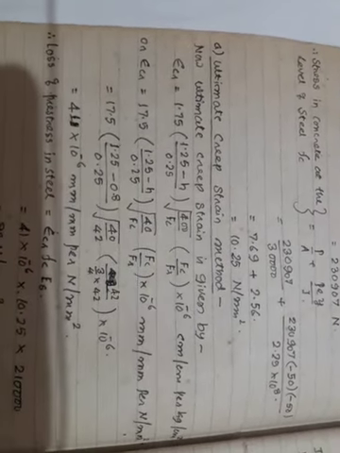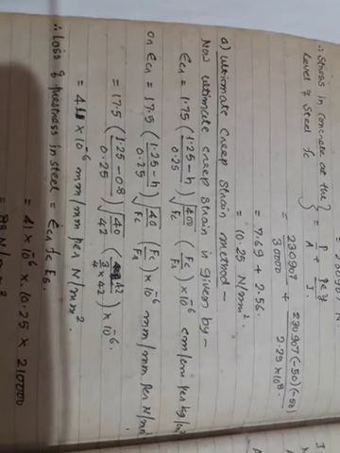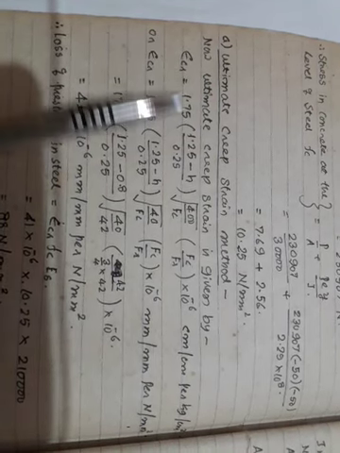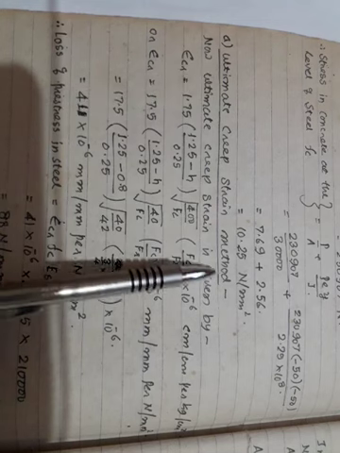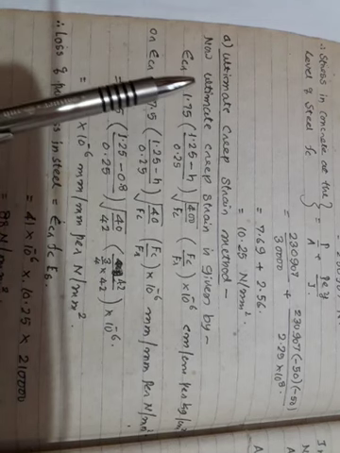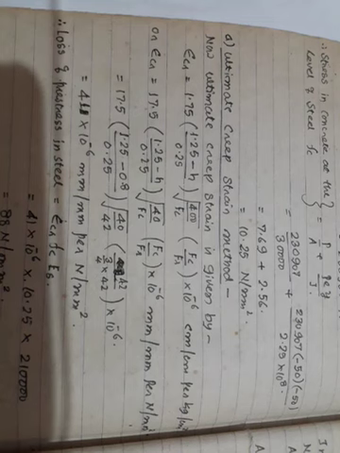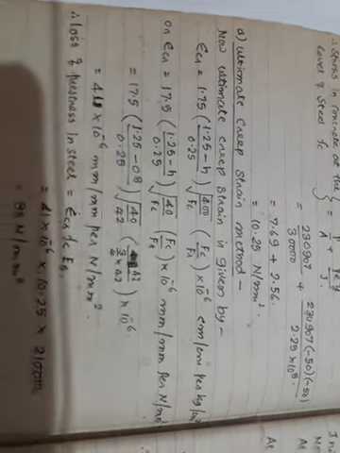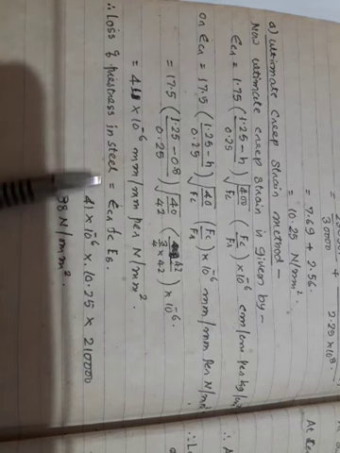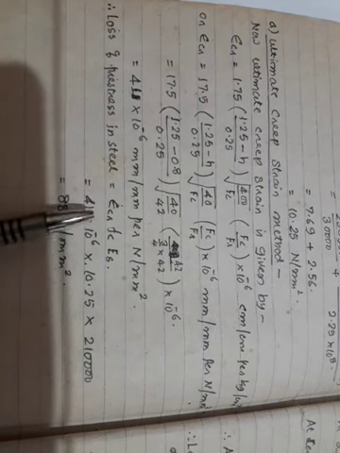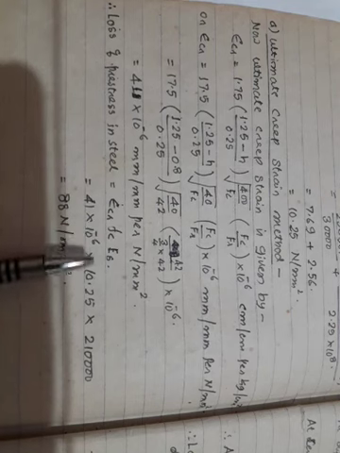Now he has asked you to calculate the creep loss by using two equations. One is by using the ultimate creep strain method, which I have already explained. The loss can be calculated by the equation epsilon CR into FC into ES.